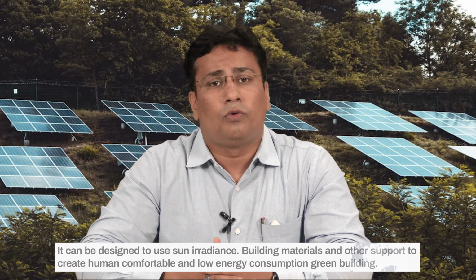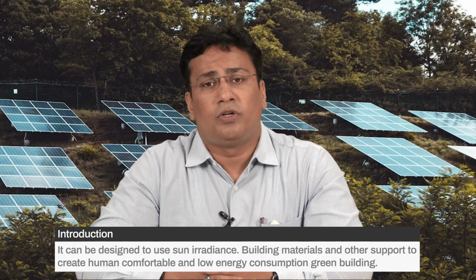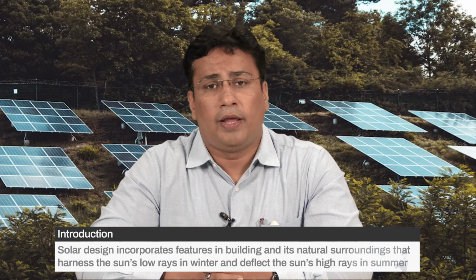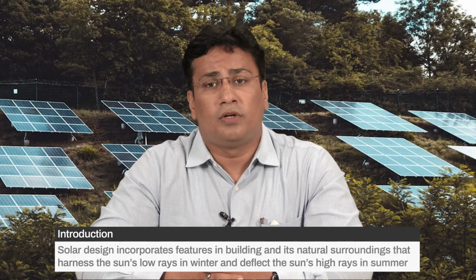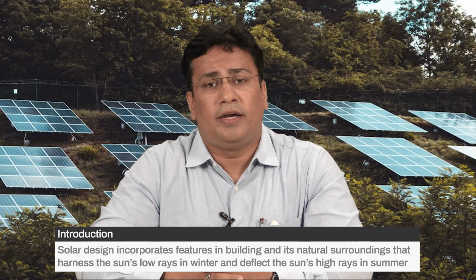It can be designed to use sun irradiance, building material and other supports to create a human-comfortable, low energy consumption green building. Solar design incorporates features in a building and its natural surroundings that harness the sun's low rays in winter and deflect the sun's high rays in summer to naturally warm and cool the interiors.